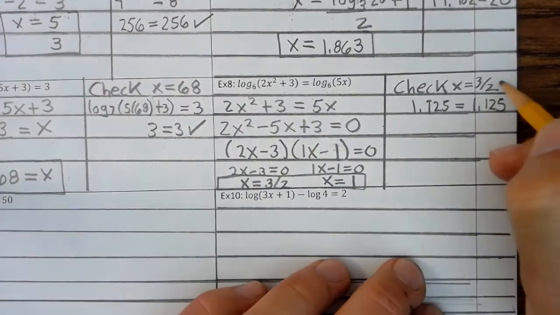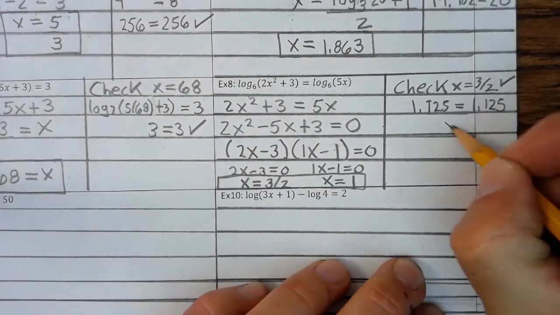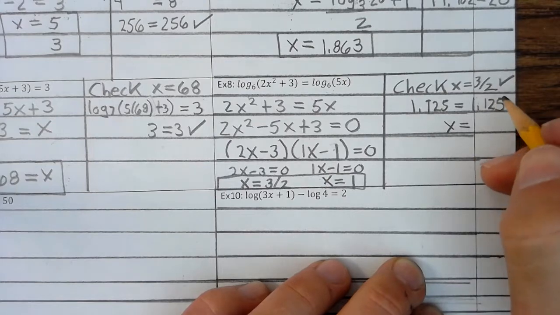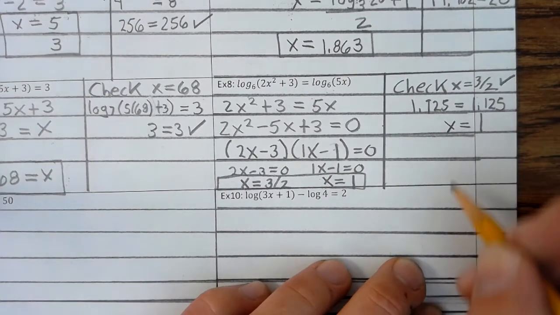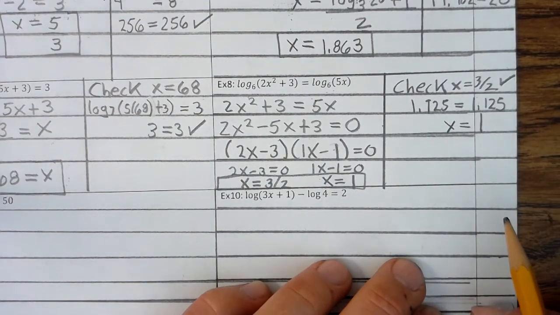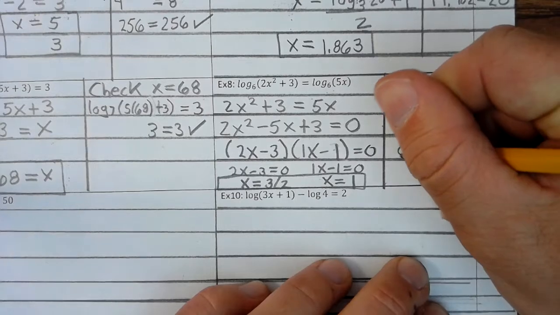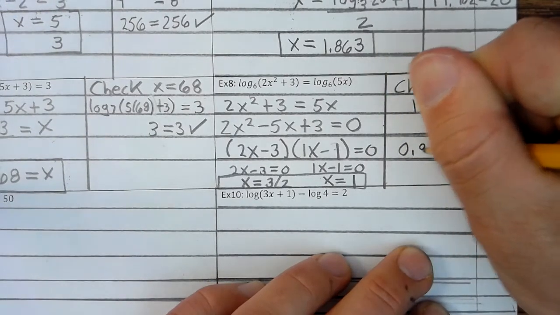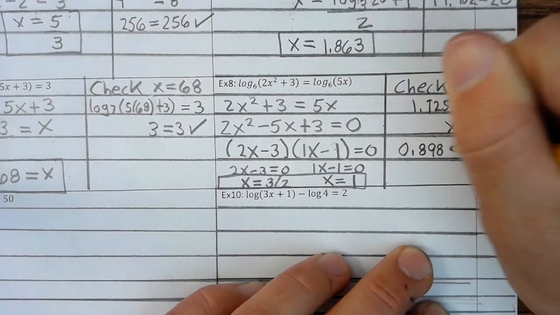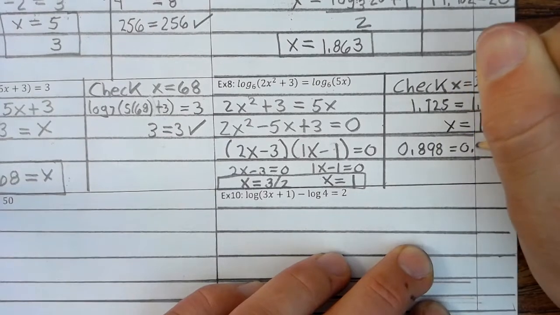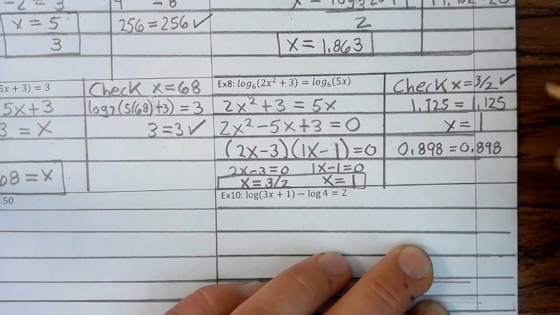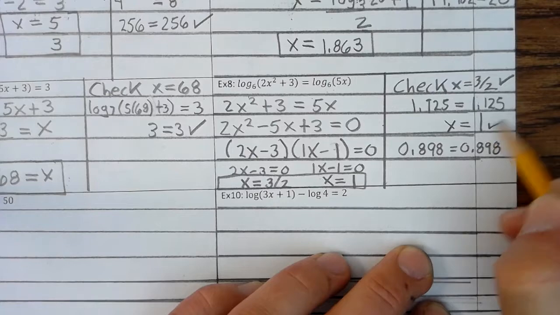So we can say that this checks. So let's check x equals 1. So we plug in 1, and we get 0.898 equivalent to 0.898. Since the left side and right side are equal, it checks.